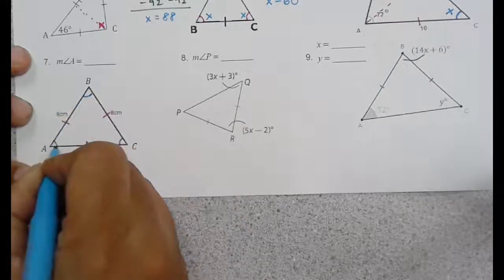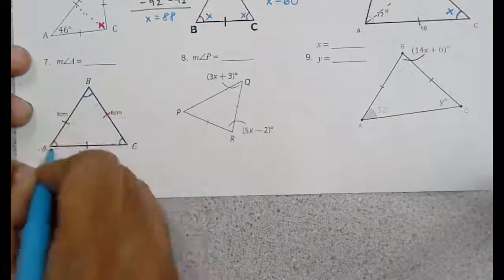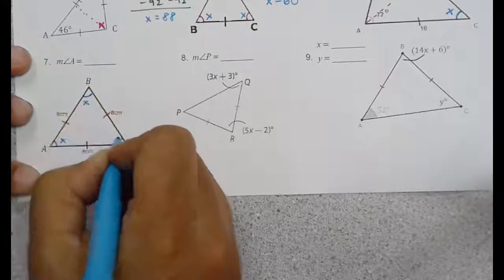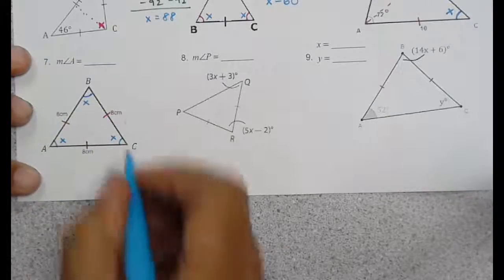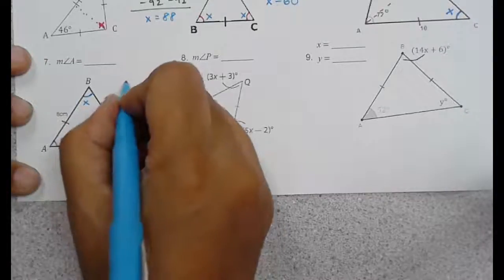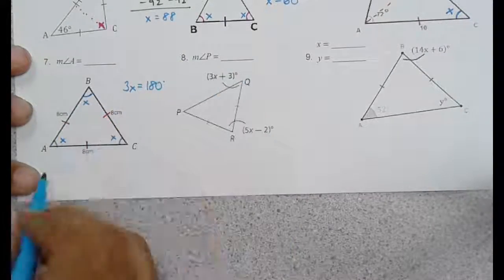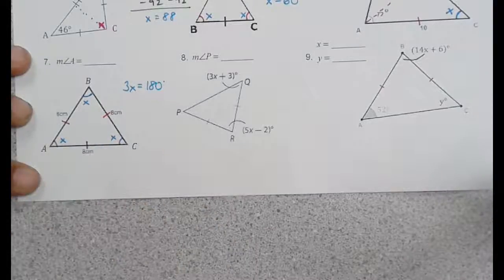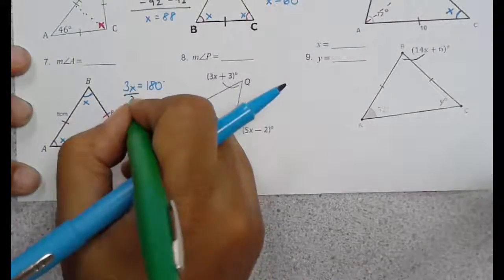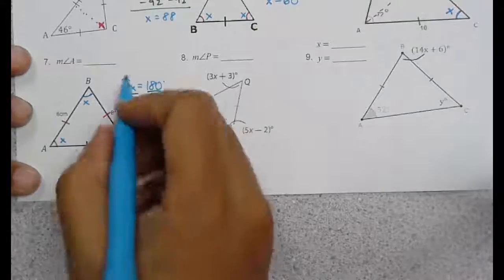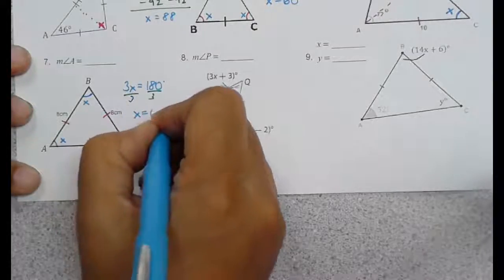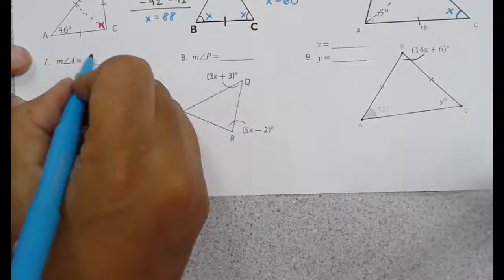And I'm solving for angle A. Well, if they're all the same, that would be x, and that would be x. So x plus x plus x, 3x, should equal 180. Remember that all three angles of a triangle add up to 180. Dividing by 3 gets you 60 degrees. So each one of these are 60 degrees.